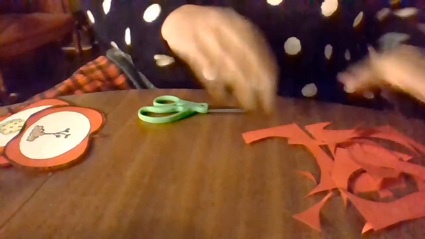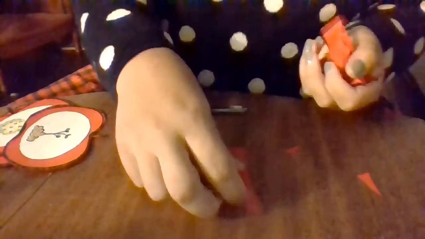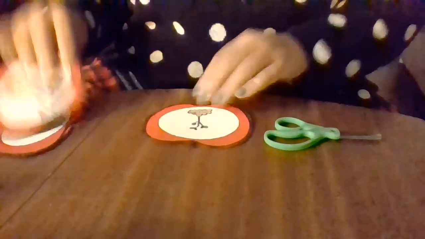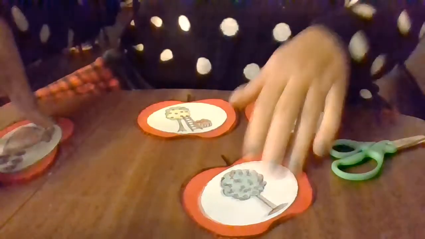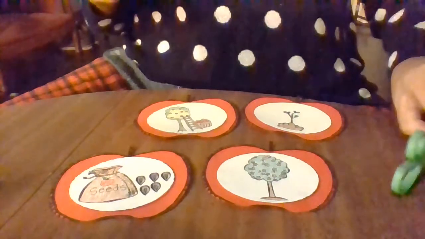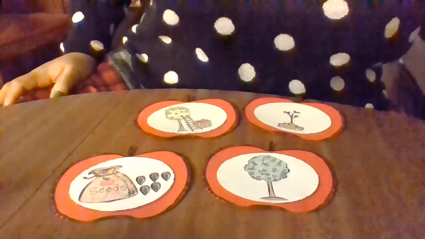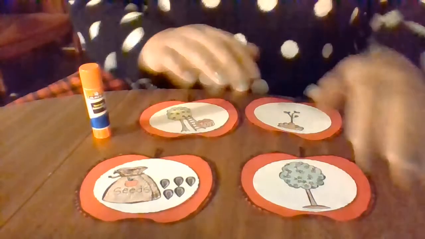Okay, let me get rid of my scrap paper so it's out of my workspace. You may be putting yours in the garbage or in a recycling bin. I'm putting mine in my recycling bin because paper is recyclable. Okay, now I have all of my apples. I do not need my scissors, so I'm going to put those back in my supply box. Now I have my glue and my apples.